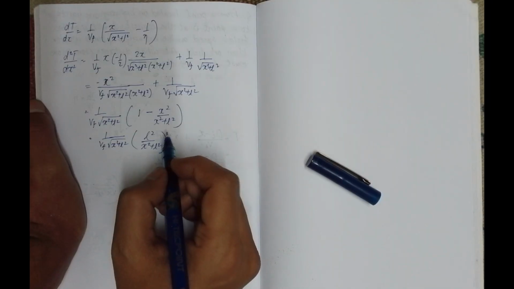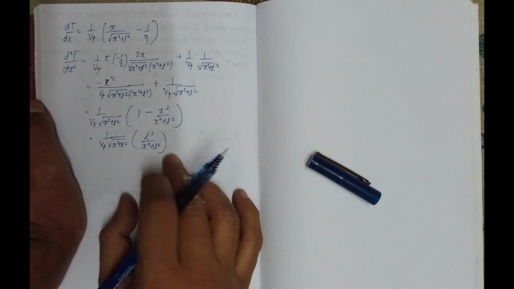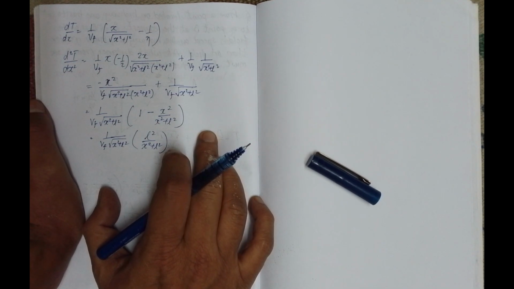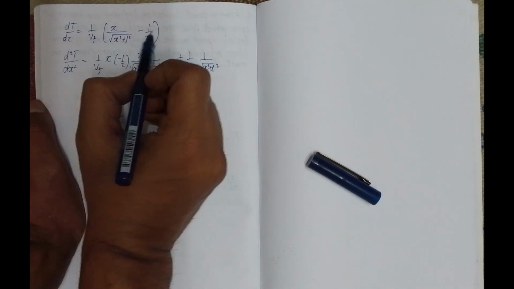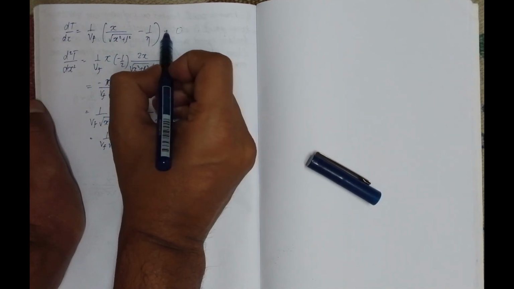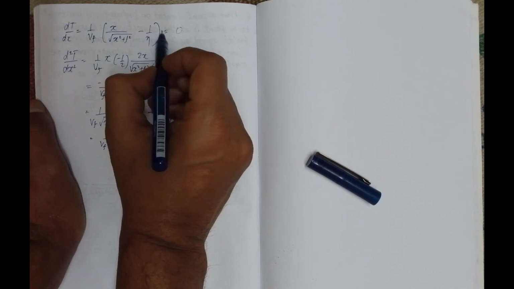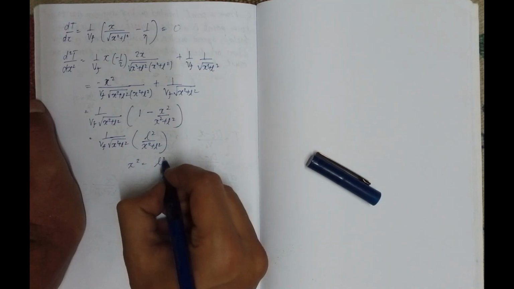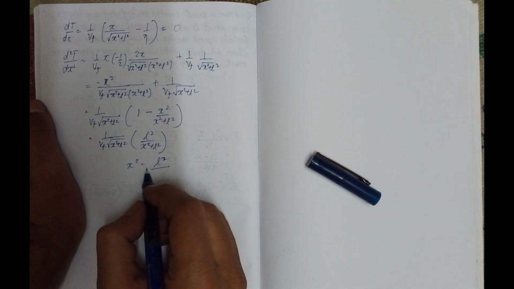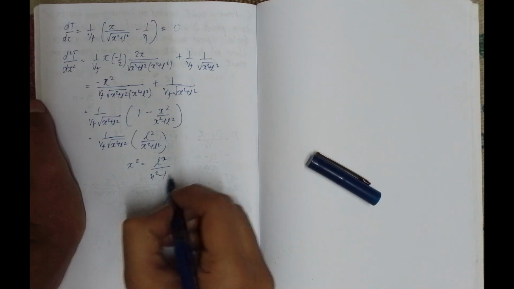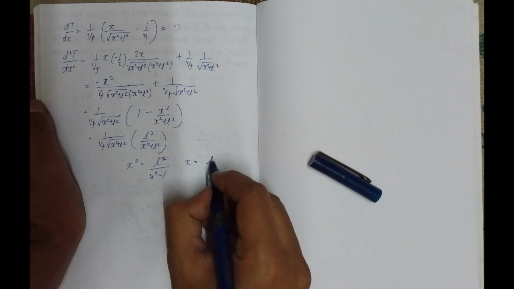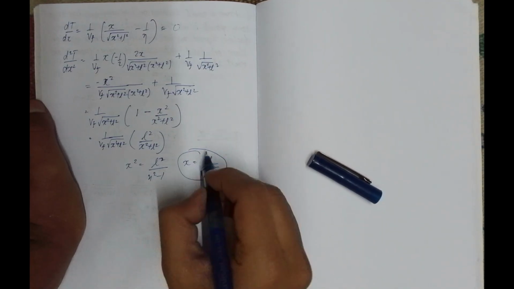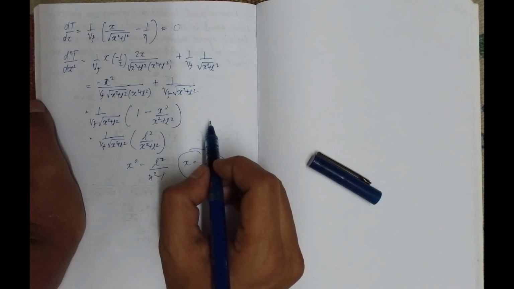It will only have a minimum, because the second derivative is always positive. If at any point we have dt by dx equal to 0, that can only be the condition for a minimum. So as we saw, x square will be equal to L square divided by n square minus 1, or x is equal to L divided by under root of n square minus 1. This is the value of x for which the total time t is the minimum.